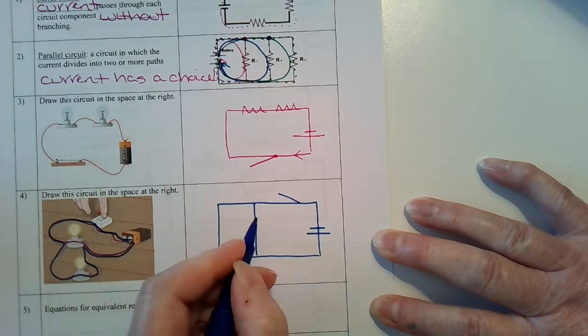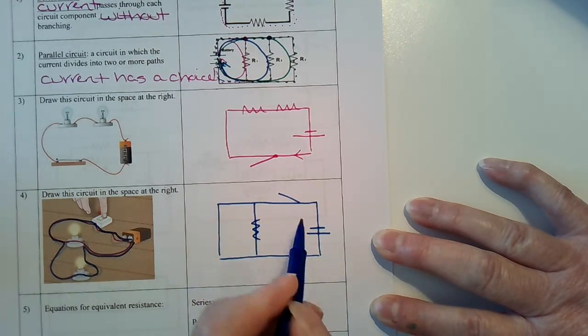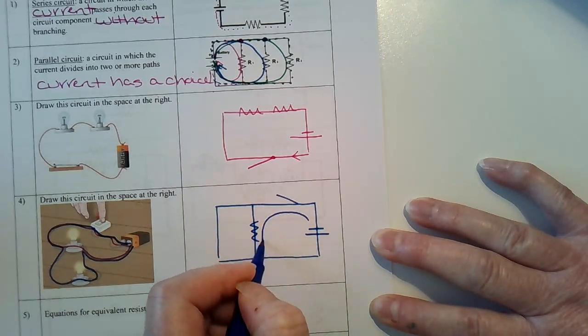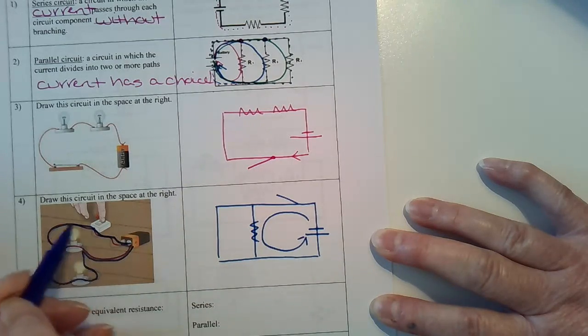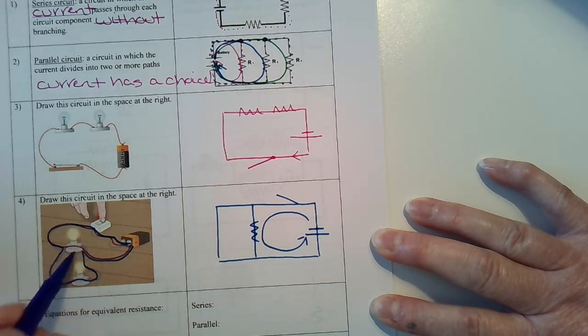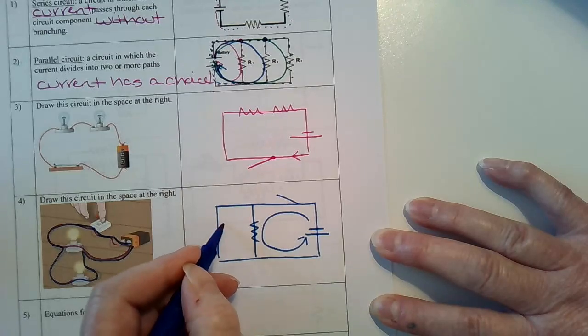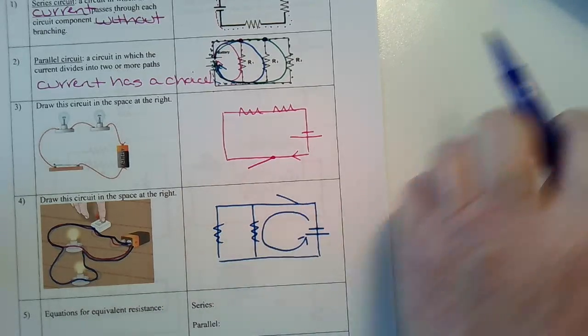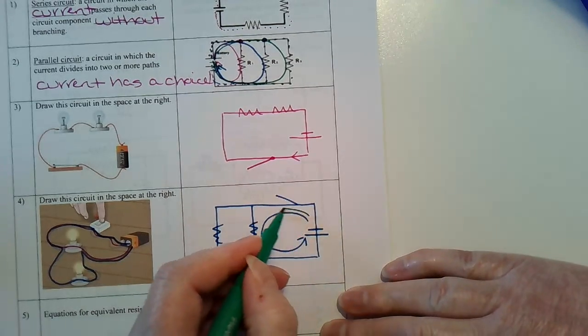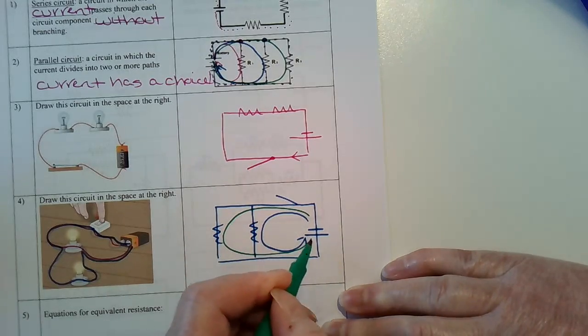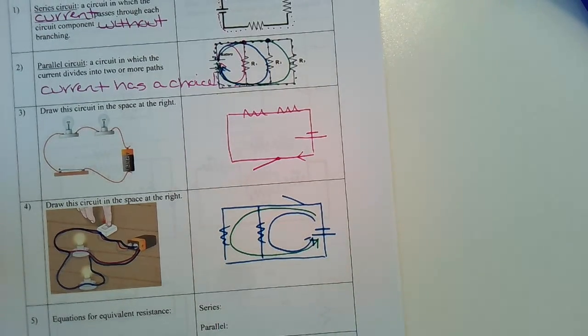And then I'll do this first light bulb. So that would be like the first path around, going through the first light bulb. But somebody could have gone through the outside path and gone this way. I'll do it in a different color. They could have gone this way and bypassed that first light bulb. So that's going to be a parallel circuit.